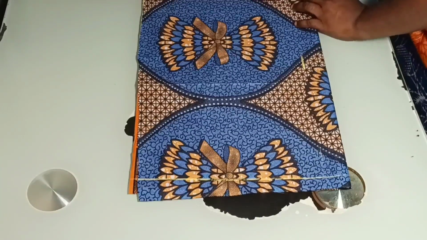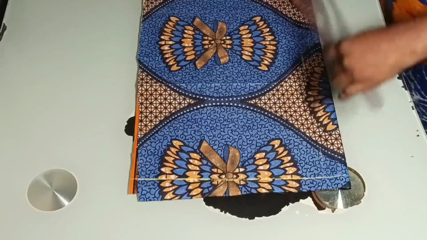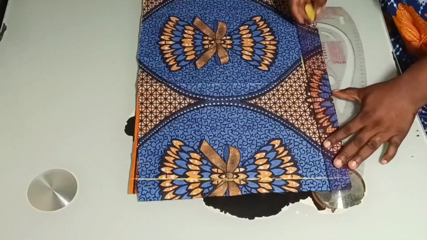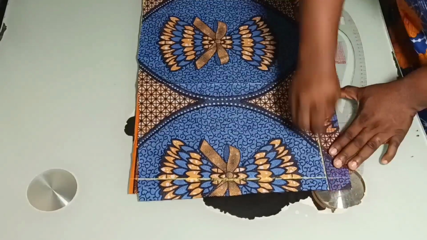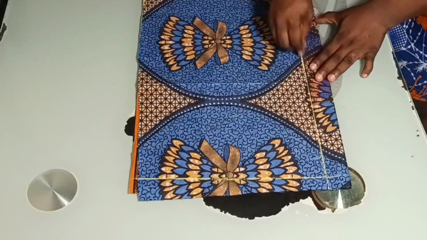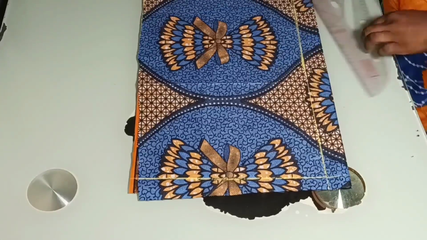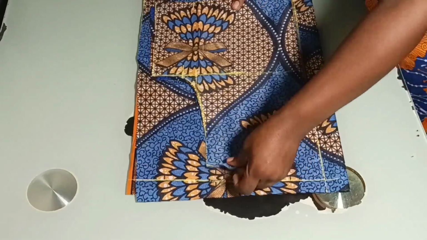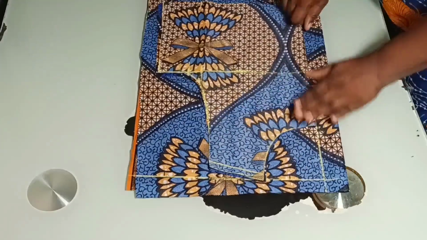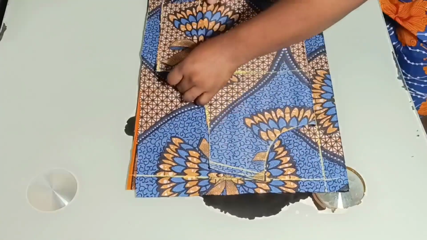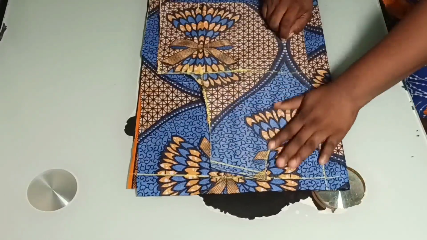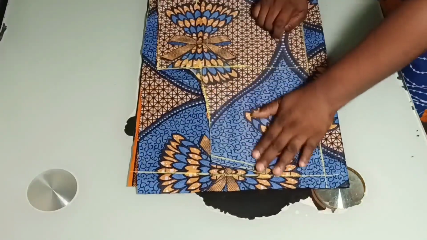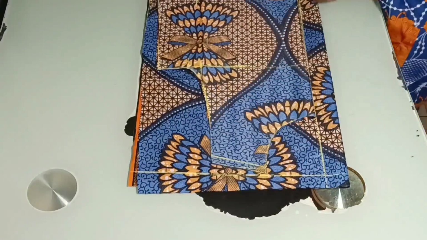Right, so I'll connect that in form of a straight line or a vertical line. You can see. So after this, I'll place the front pattern on this fabric and trace it out. Right, so I'm just placing the front on the back pattern, making sure that every part aligns and matches together.